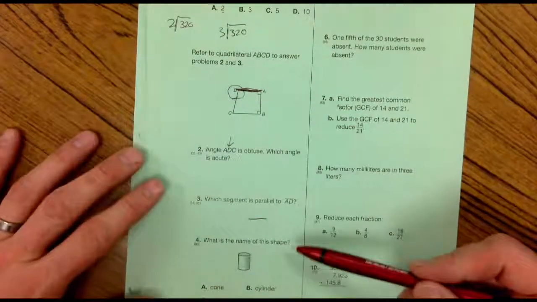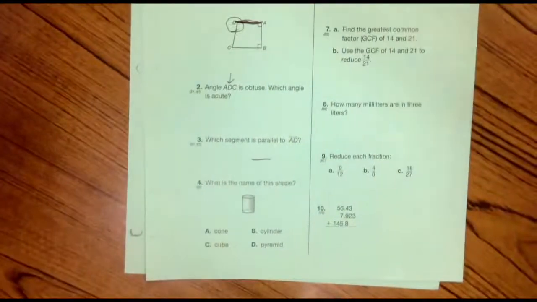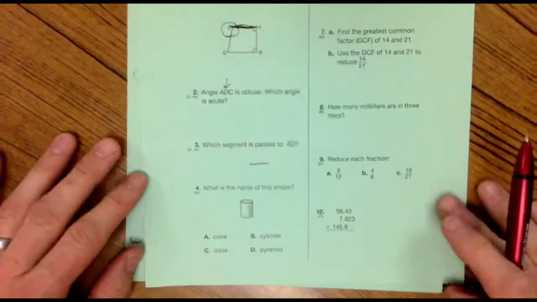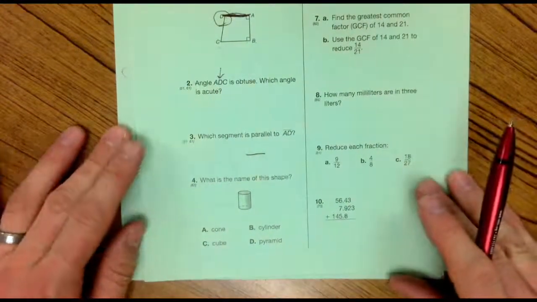All right, number 4. Which is the name of this shape? Is that a cone? Is that a cube? Is that a cylinder? Or is that a pyramid? Think about what shape it is.